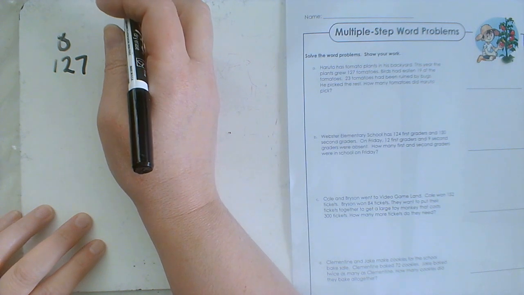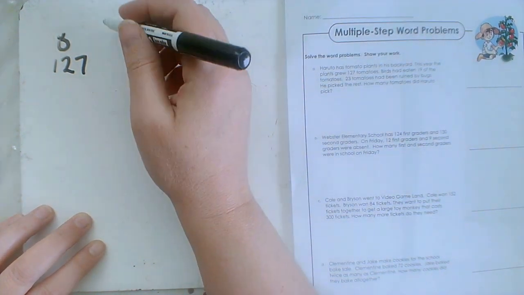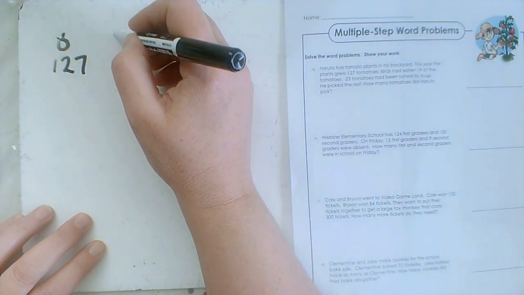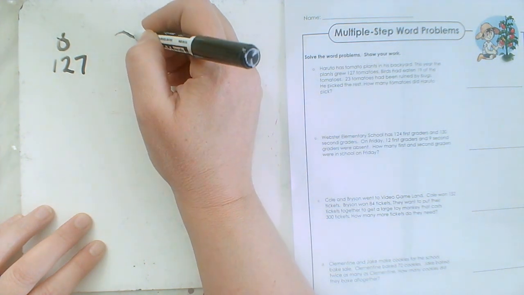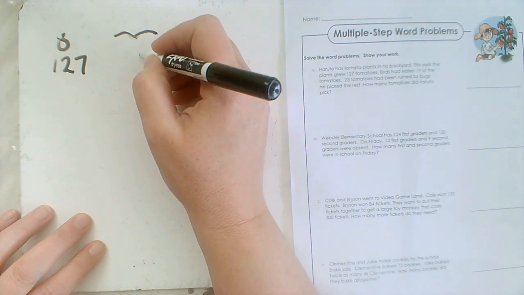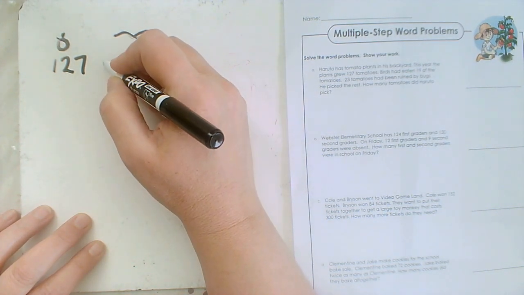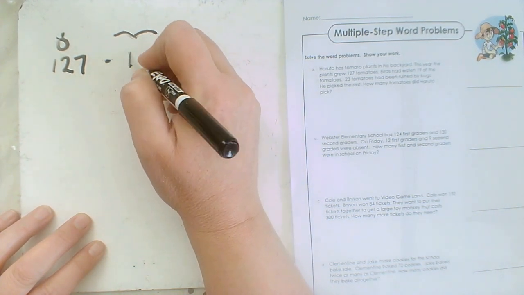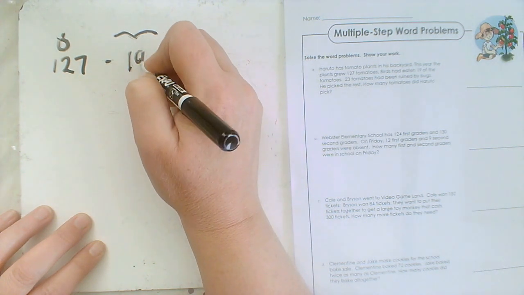Okay. Birds had eaten 19. So I'm going to have like the birds. I'll just do these kind of birds flying up in the sky. Came along and they ate 19 of them. Well, that really is taking away 19, isn't it? Okay.